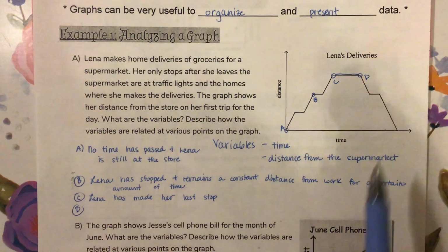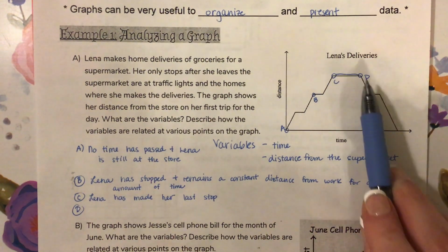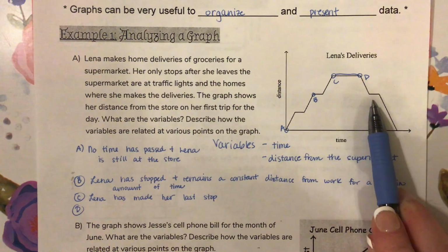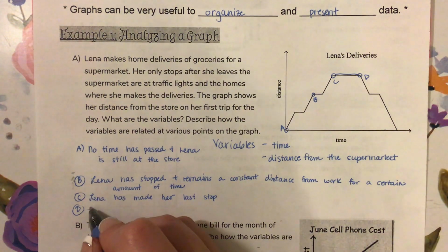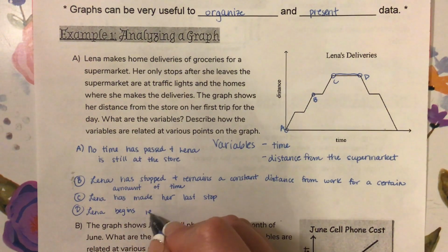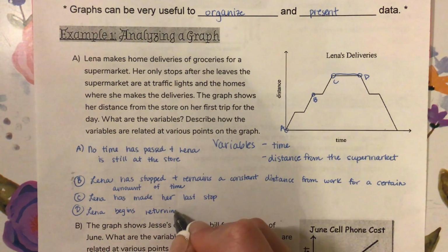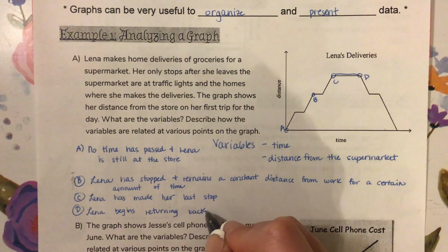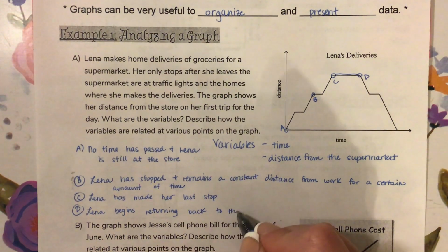And D is, oh, she's beginning. D is right at the beginning of where she's going to start returning back to the supermarket. So Lena begins returning back to the supermarket.